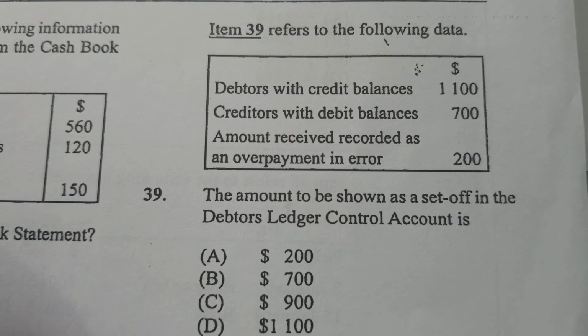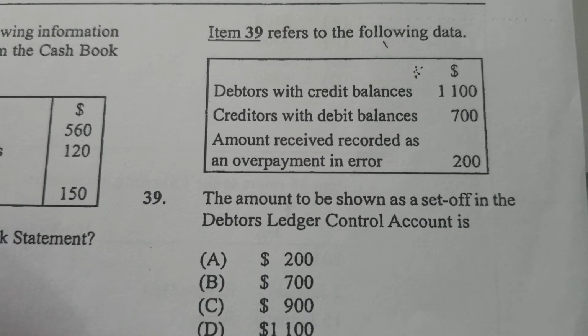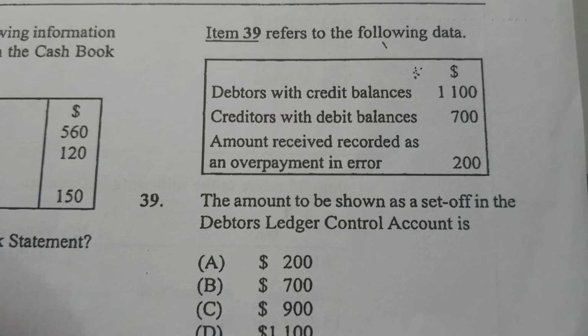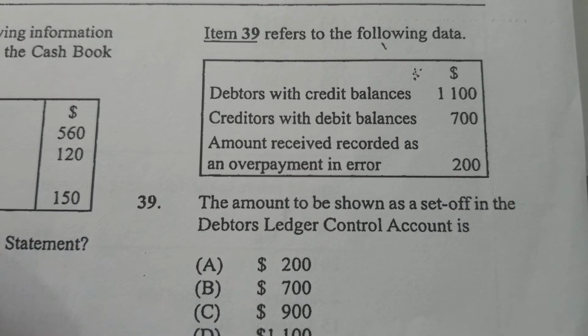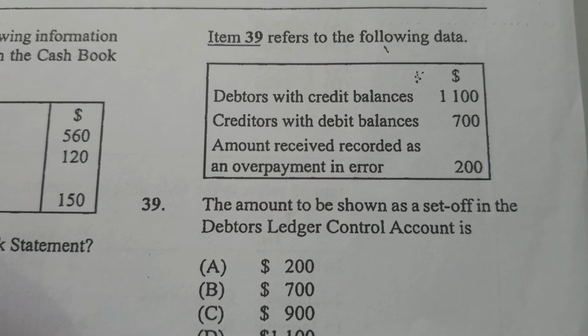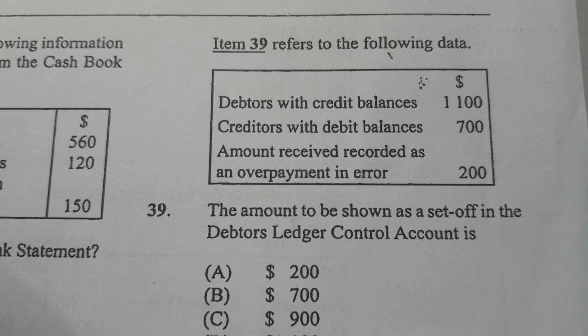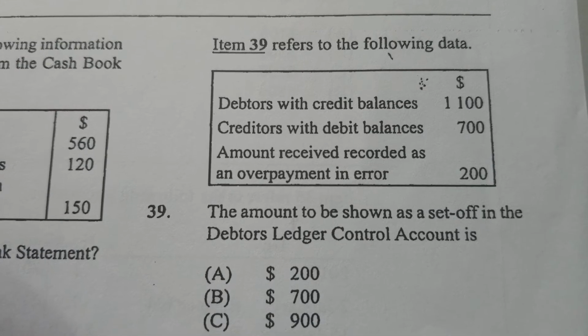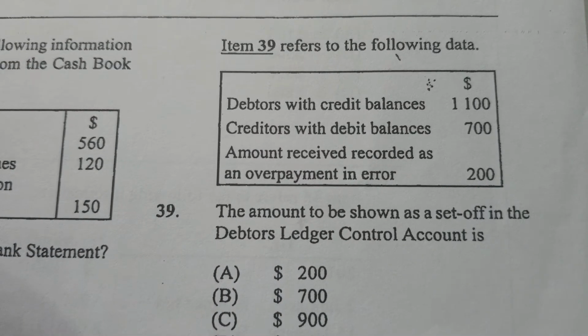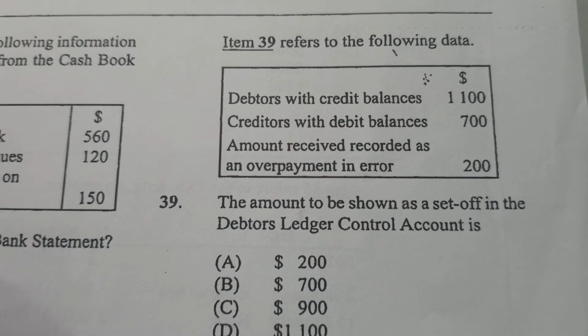Question 39 refers to the following data: debtors with credit balance of $1,100, creditors with debit balance of $700, and amount received recorded as an overpayment in error is $20.